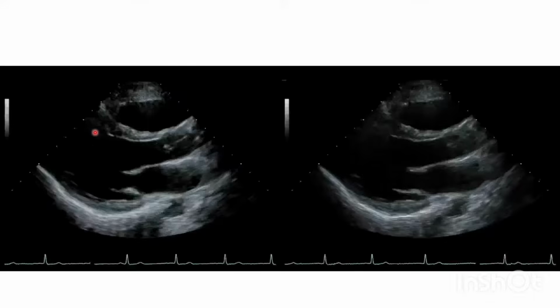Let's say, for example, an LV thrombus or a small thrombus sitting here. If we change the map, sometimes this thrombus may become very evident because it is having a different shade of gray. Similarly, various structures can be made out clearly when we change the map.